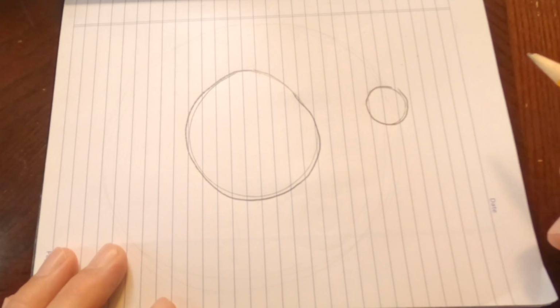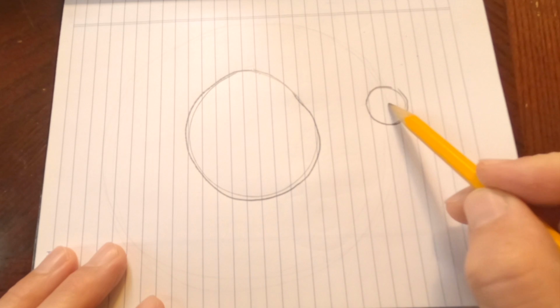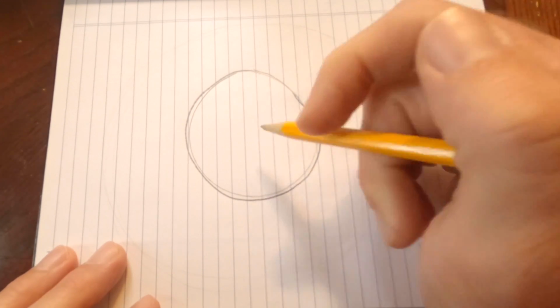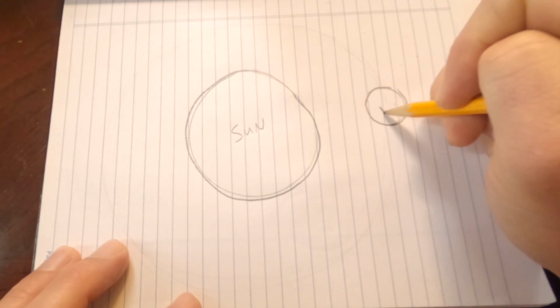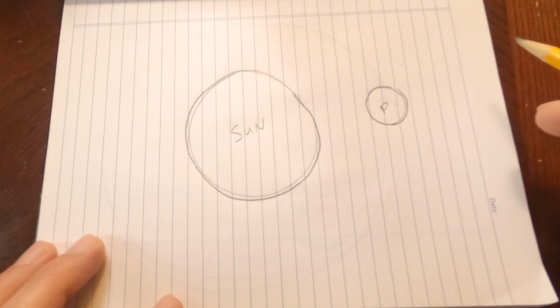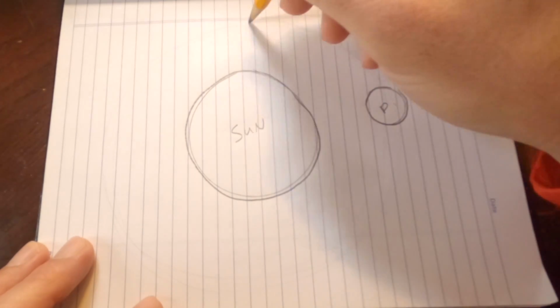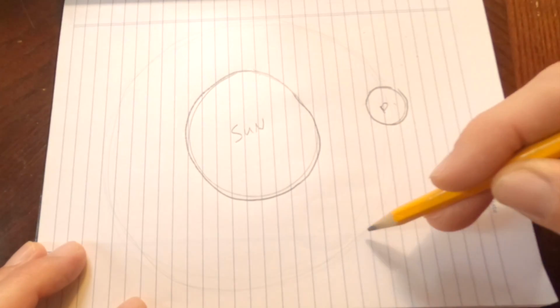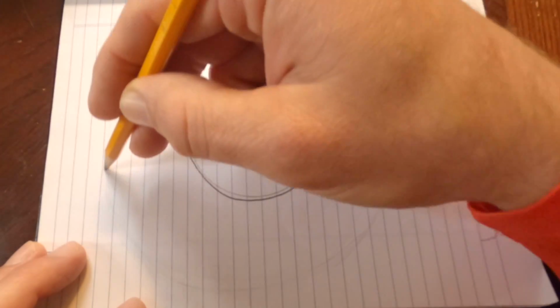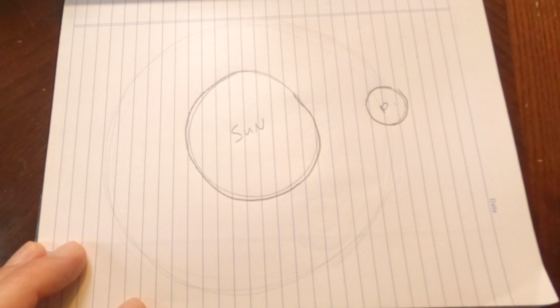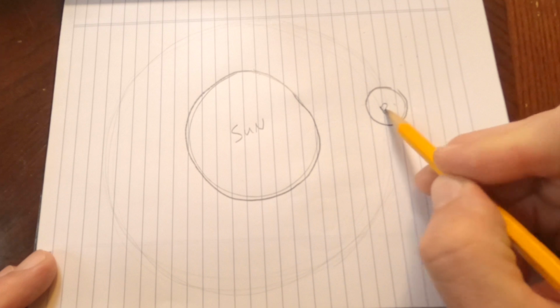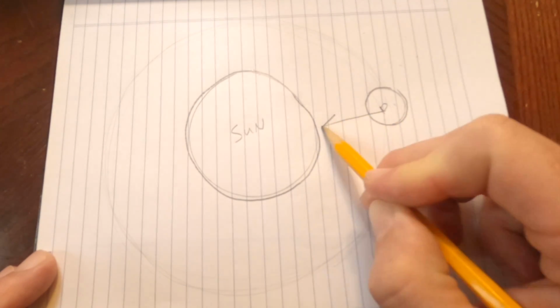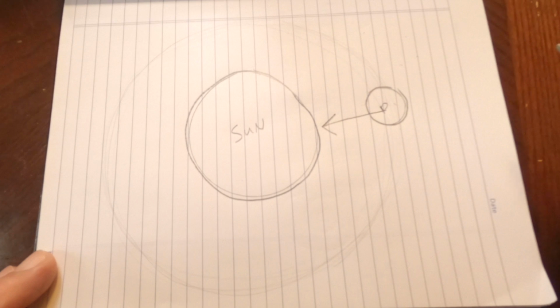All right. So for my planet, sun, and planet gravity model, this is going to be my sun, and this is going to be my planet. Could be anything for Earth. And then I've got some kind of a lighter line drawn around here. That's my orbit. So I've got to show somehow gravity in here. I know that gravity pulls the planet towards the sun. So I think that's it.